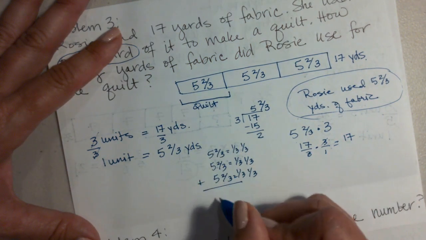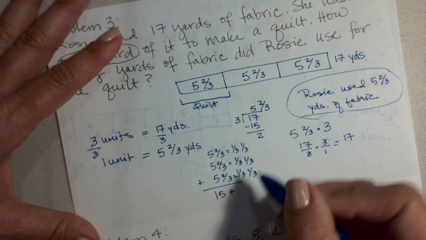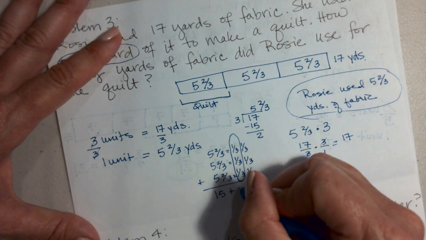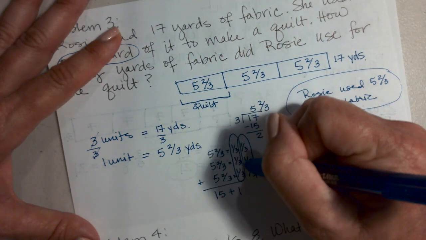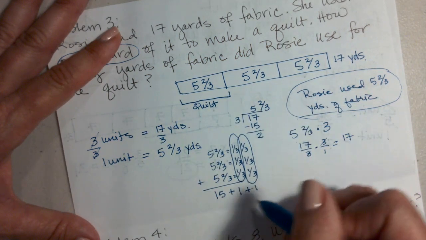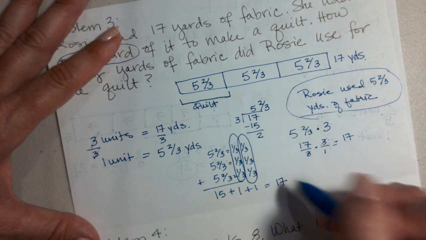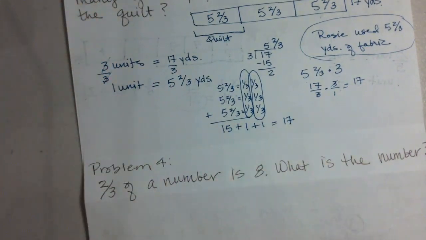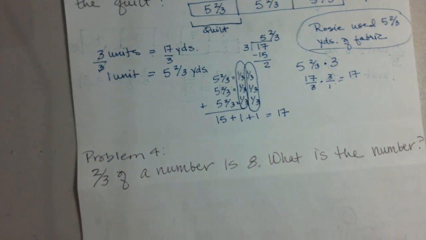So 5, 10, 15 plus 1 plus 1 will take you back to 17 as well. All right, just checking our work, just pulling things apart so you can see where everything comes from.